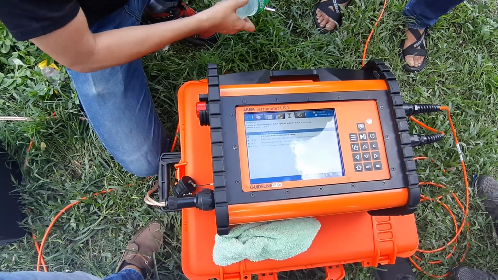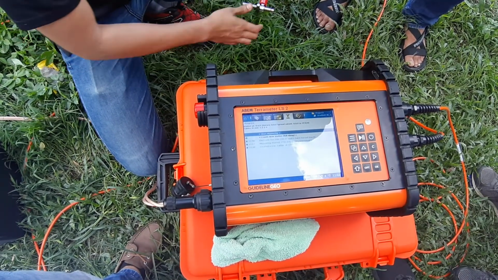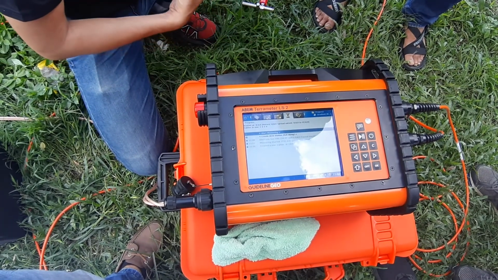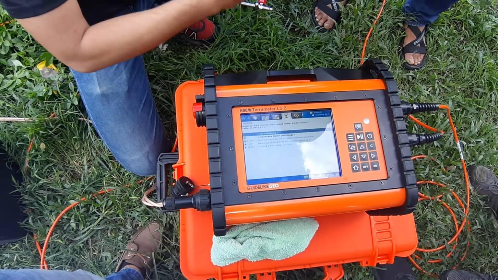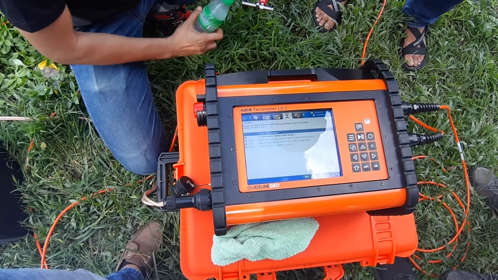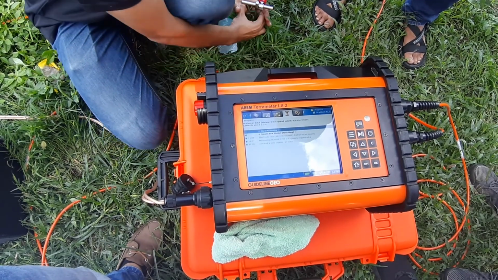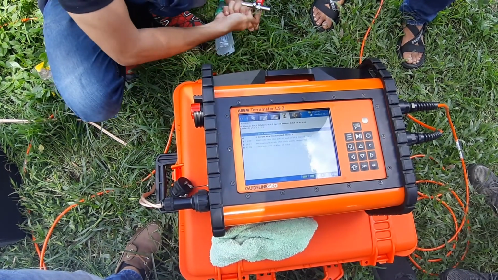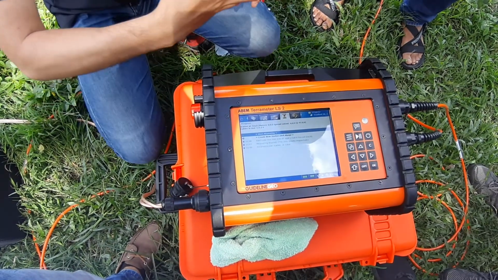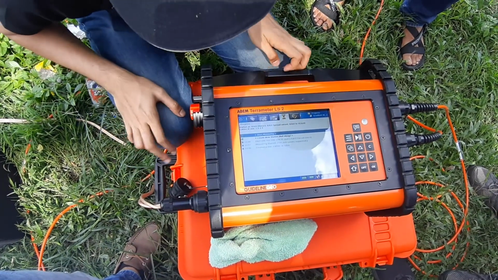Maybe pour some water, or push deeper, or you can pour salt water to increase the conductivity with the ground, or you can have multiple electrodes here, clamp together and then clip again. Increase the grounding with the surface.